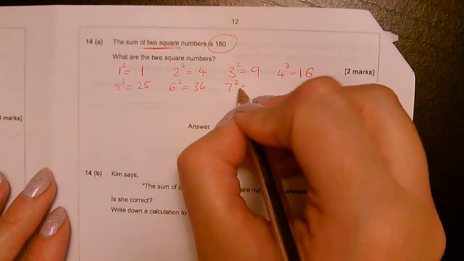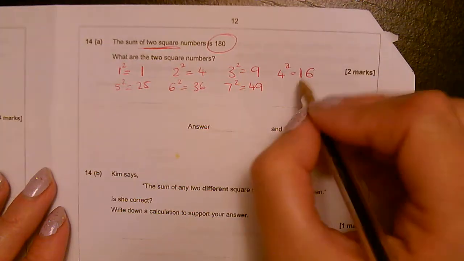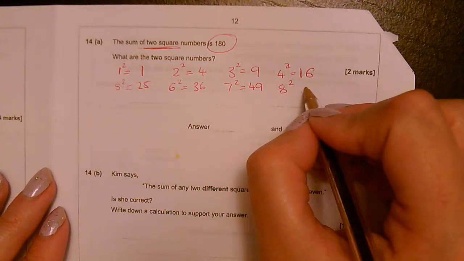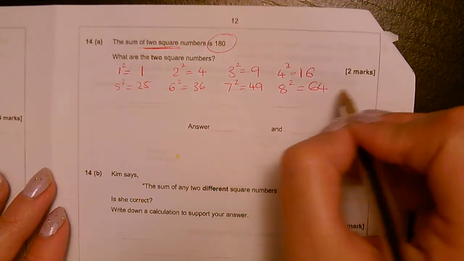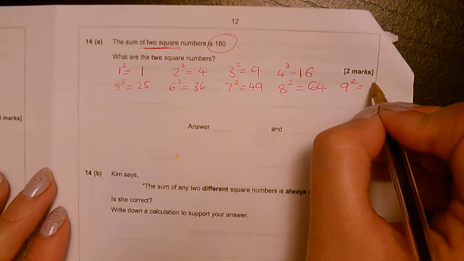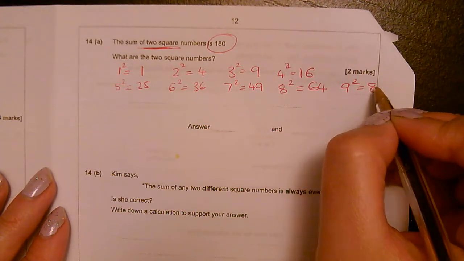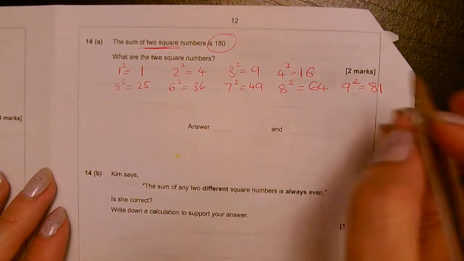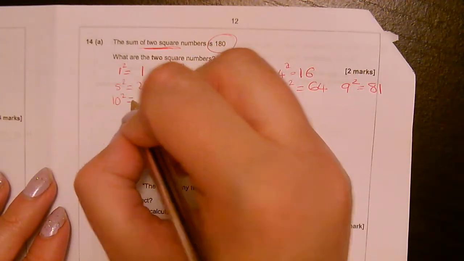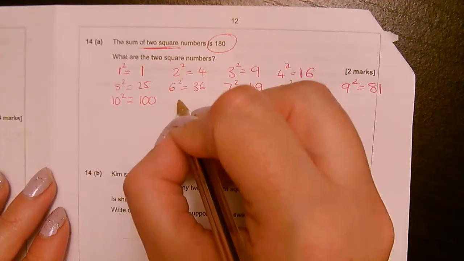7 squared, 49. 8 squared, 8 times 8, 64. 9 squared, 9 times 9, 81. 10 squared is 10 times 10, so 100.